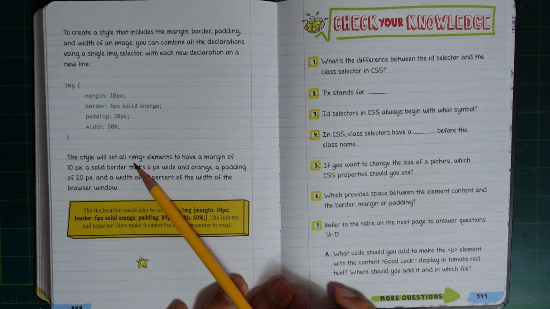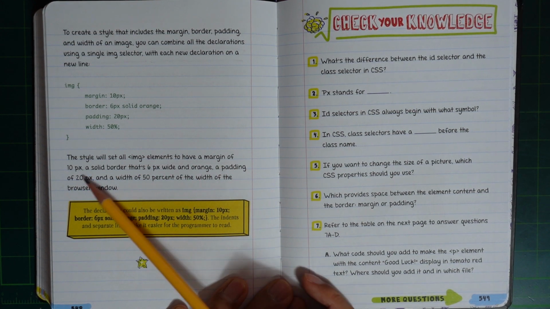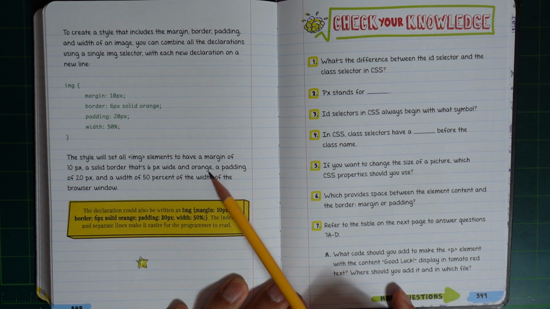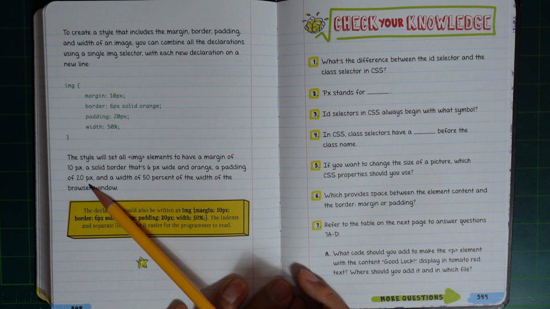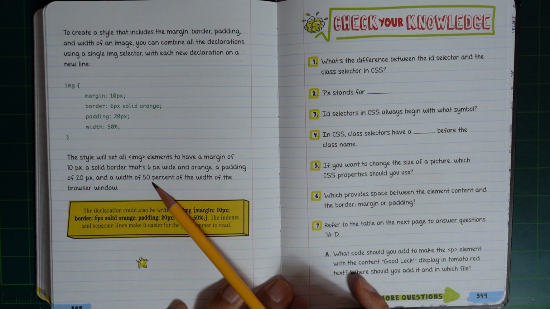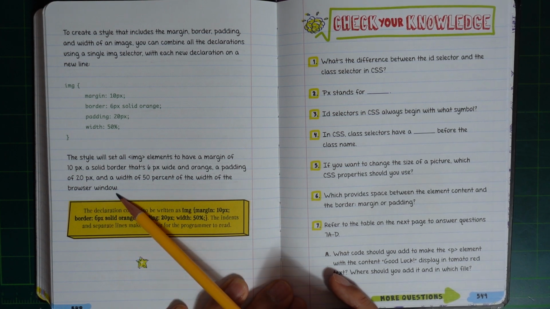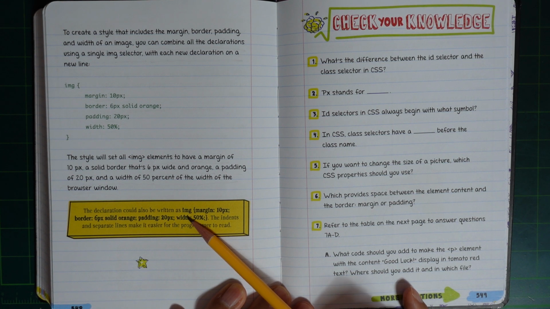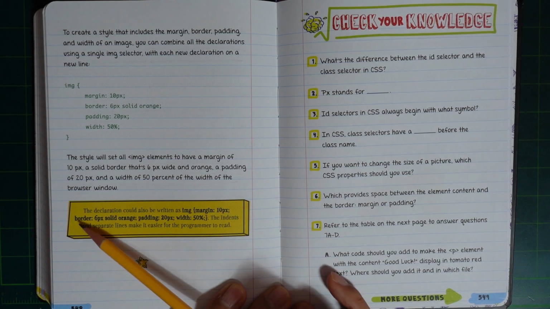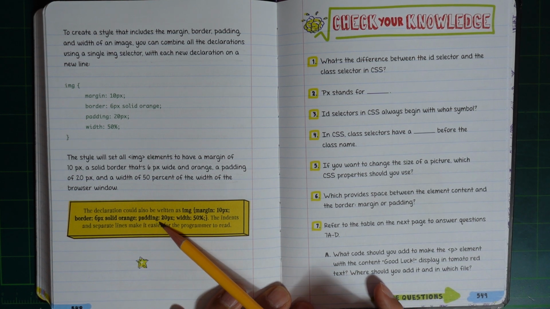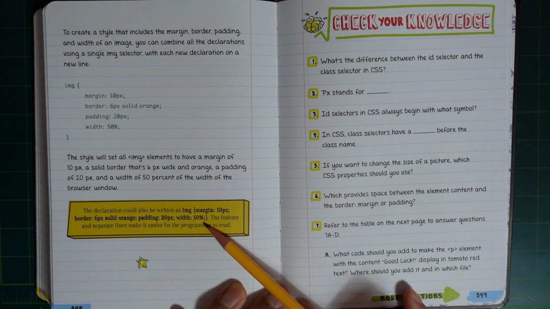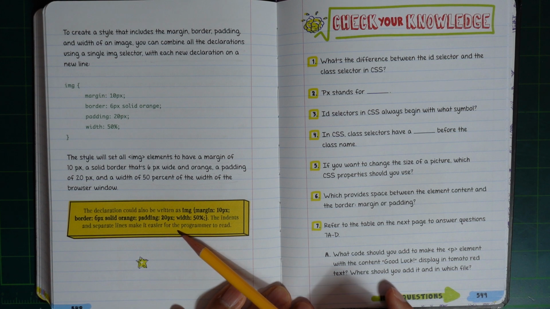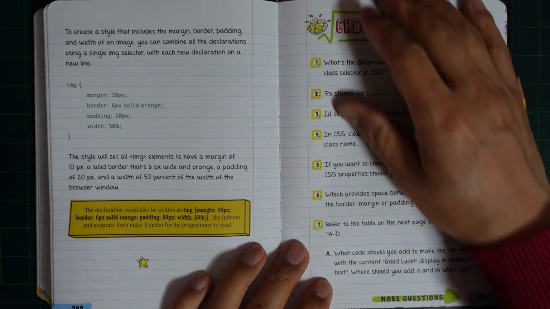The style will set all image elements to have a margin of 10 pixels, a solid orange border that's 6px wide, padding of 20px, and a width of 50% of the width of the browser window. The declaration could also be written on one line as img margin 10px, border 6px solid orange, padding 20px, width 50%. The indents and separate lines make it easier for the programmer to read.